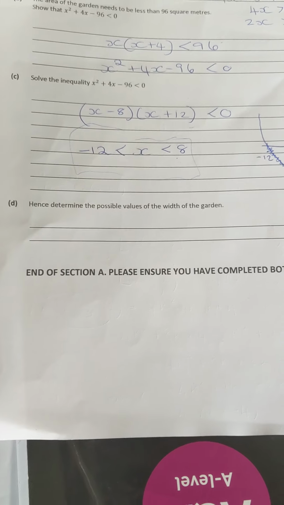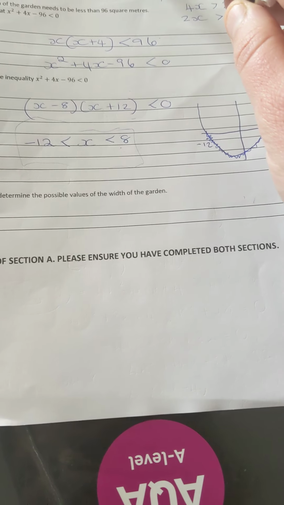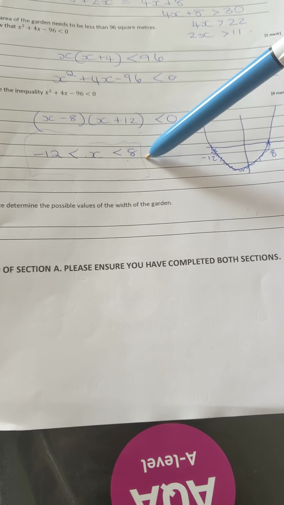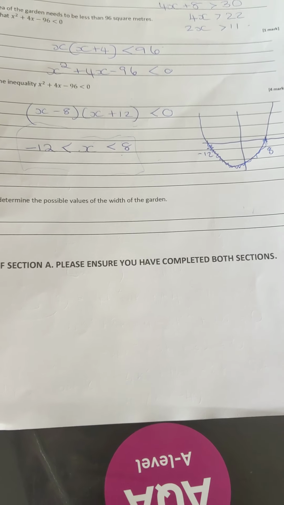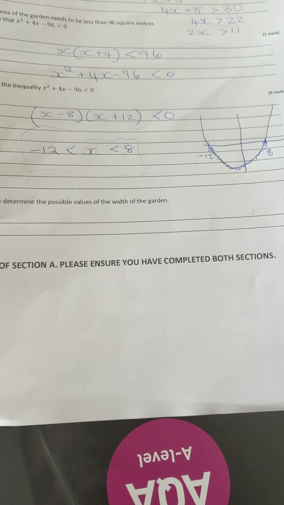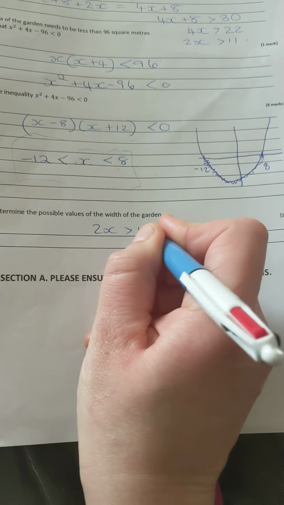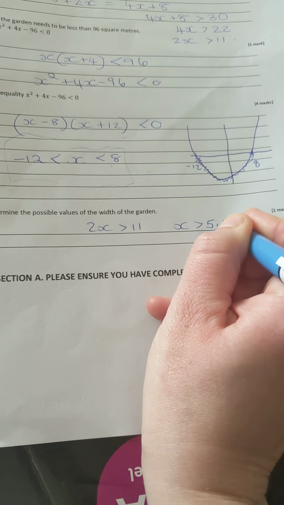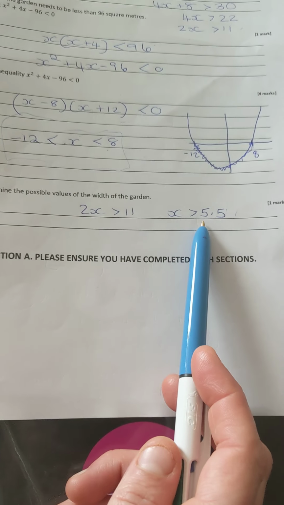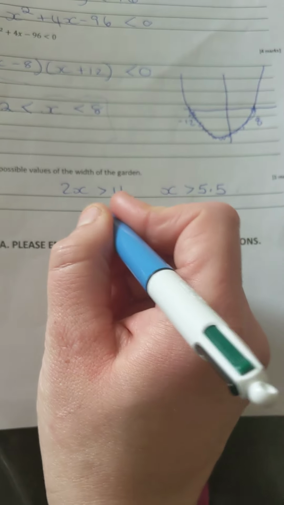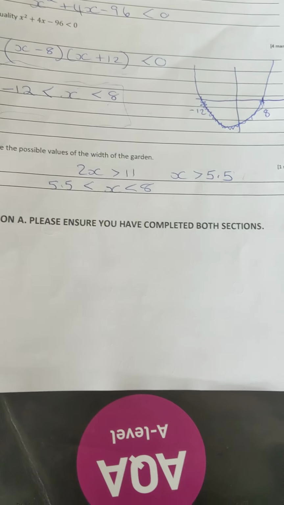Now this last bit, hence determine the possible values of the width of the garden. Just be careful, because we have got more than this information about x. We've got that x lies between negative 12 and 8, but we've also got that 2x is greater than 11. So let's put those two pieces of information together. If 2x is greater than 11, then x is greater than 5.5. And we also know it lies between negative 12 and 8. Well, it's got to be greater than 5.5 and less than 8. So putting those two together, that's your inequality.